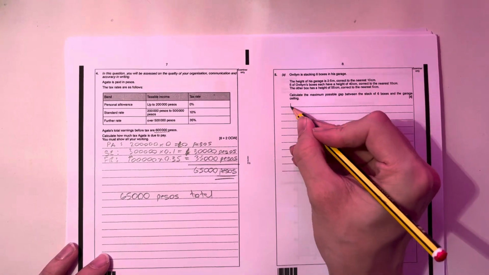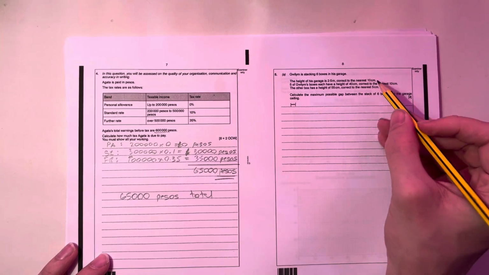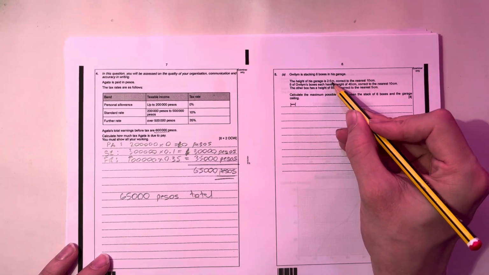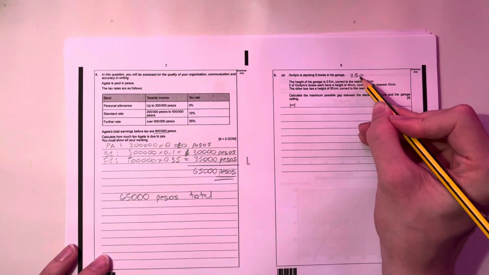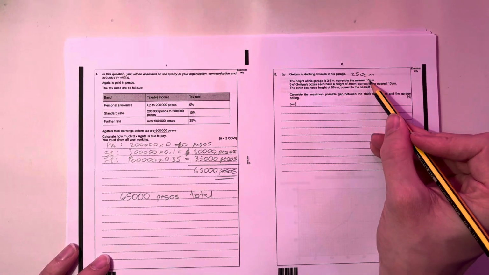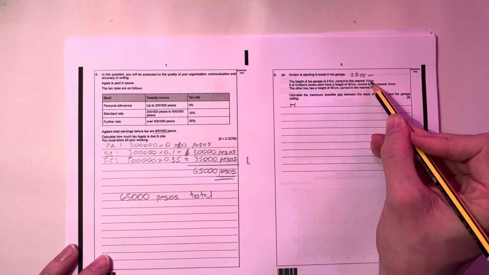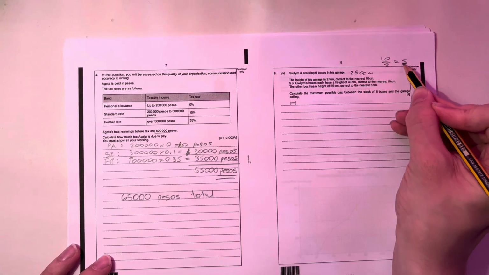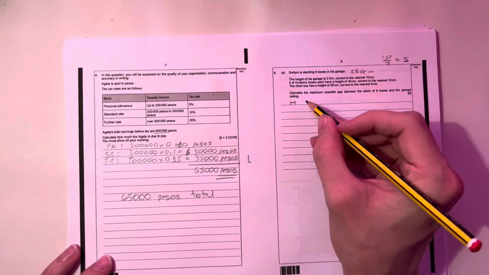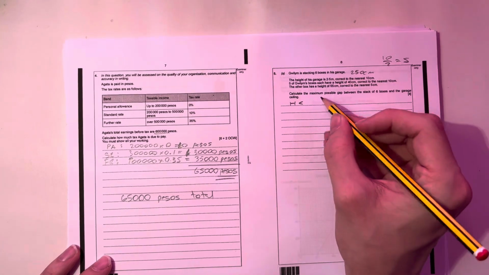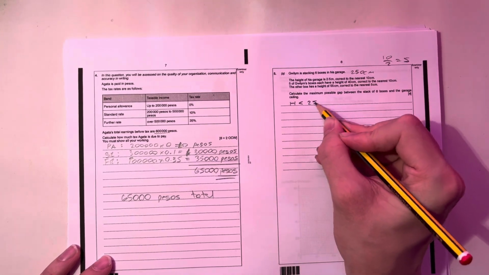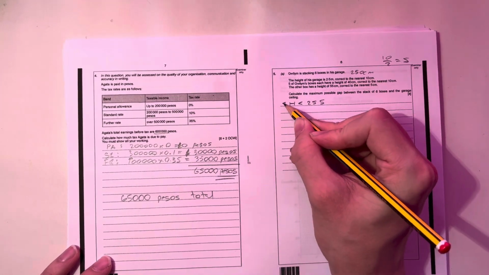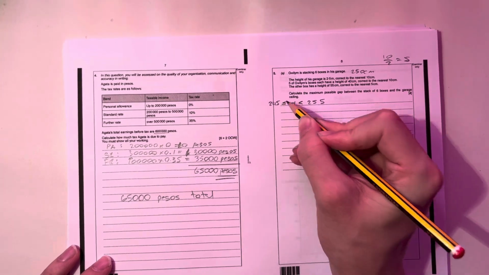So let's do height first of all, so H for height. The height is 2.5 meters, so that is 250 centimeters. And we know that it's to the nearest 10 centimeters, so the resolution here is 10. 10 divided by 2 is 5, so it's 5 either side. So the biggest the height could possibly be is 255 centimeters, and the lowest it could be is 245 centimeters.